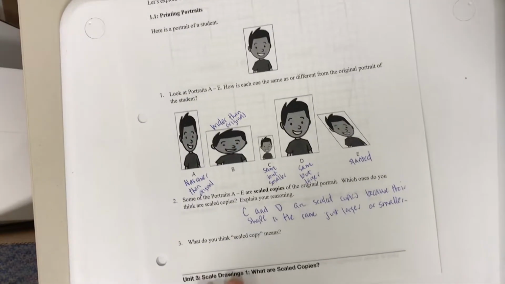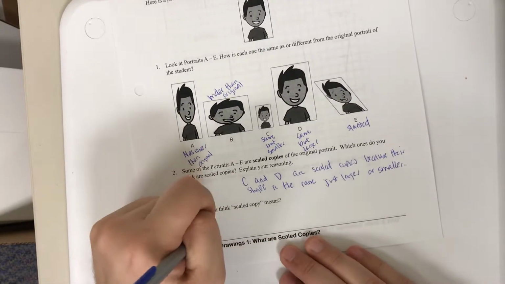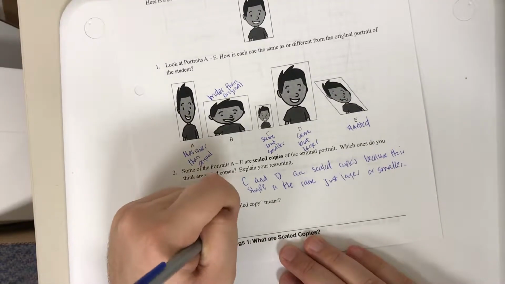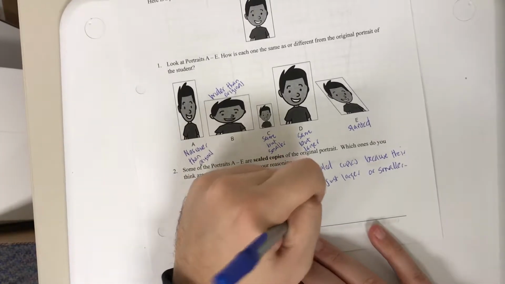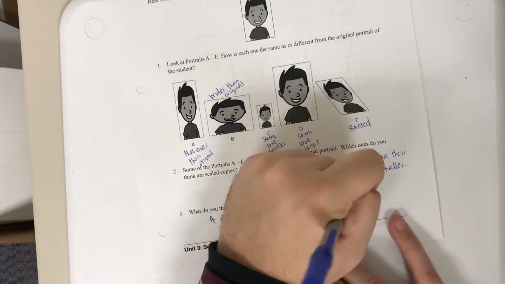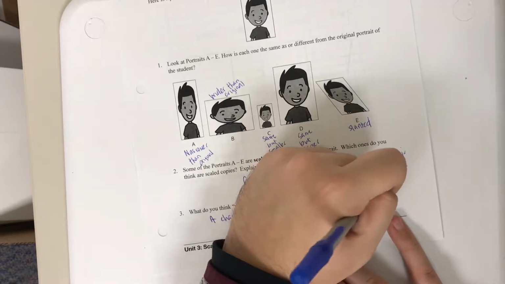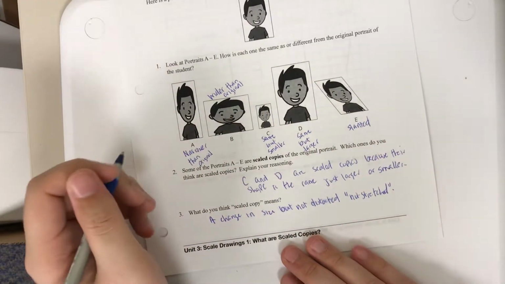And so what do you think scaled copy means? For me, a scaled copy is a change in size, but not distorted. Another way to think of that is not stretched. It's a duplicate, right?